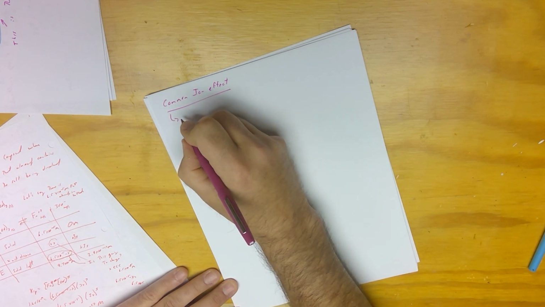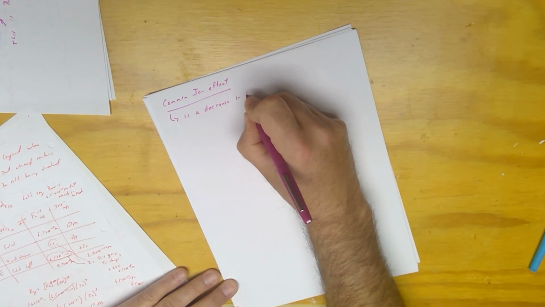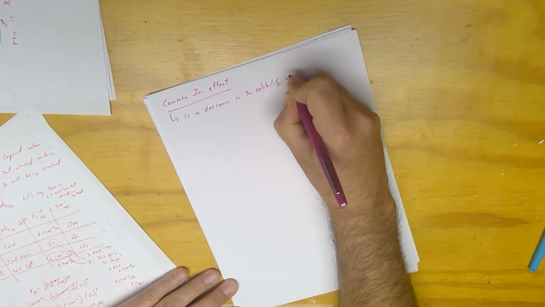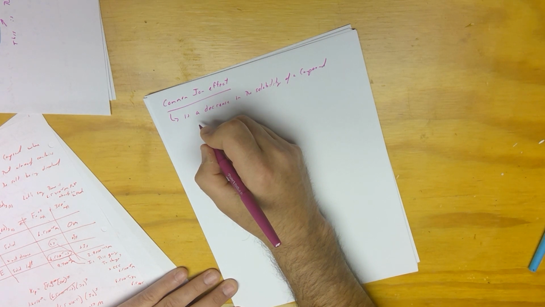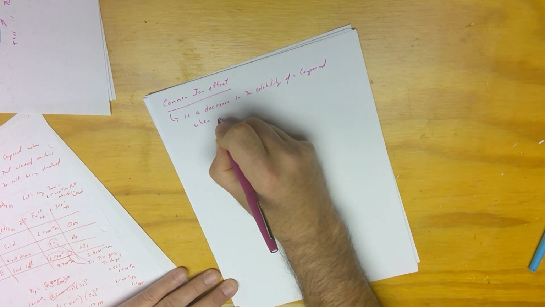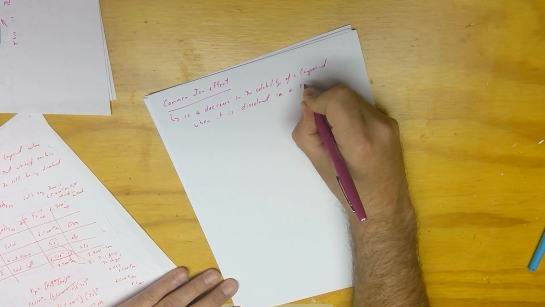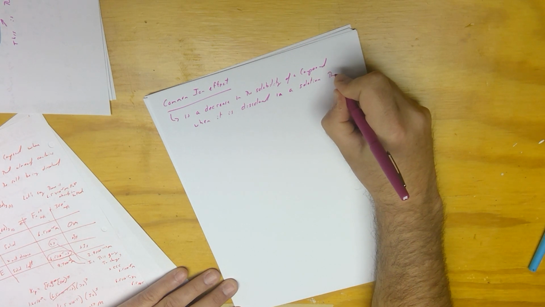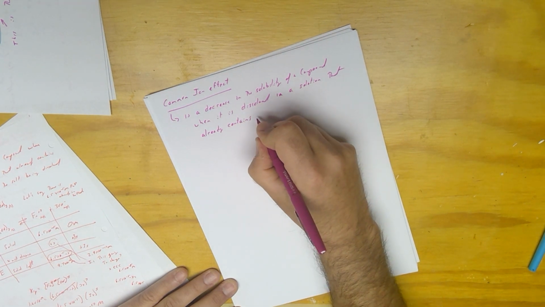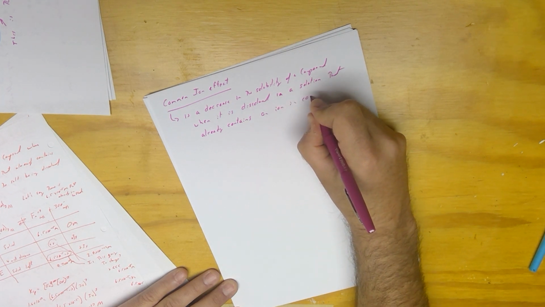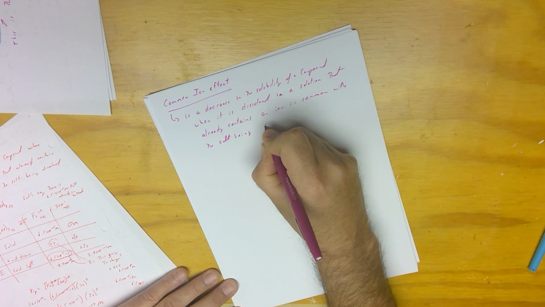This is a decrease in the solubility of a compound when it is dissolved in a solution that already contains an ion in common with the salt being dissolved.